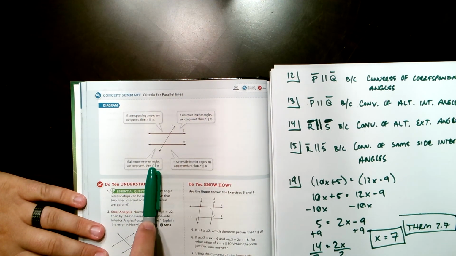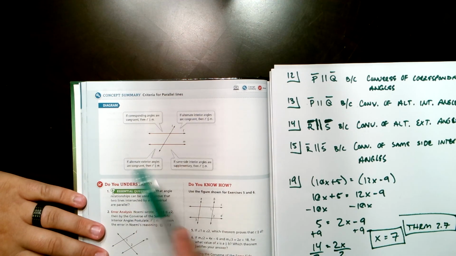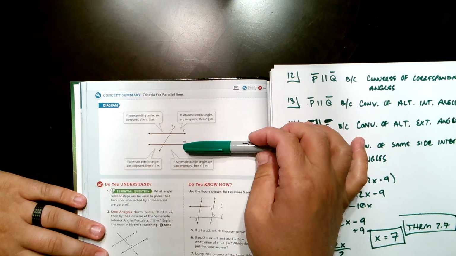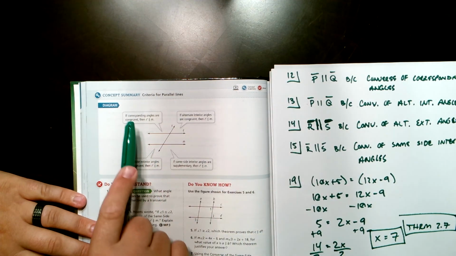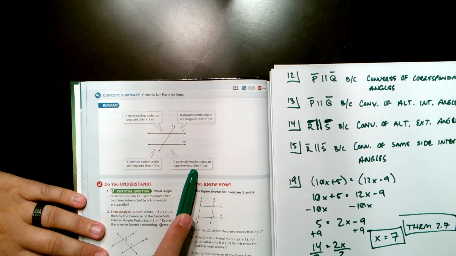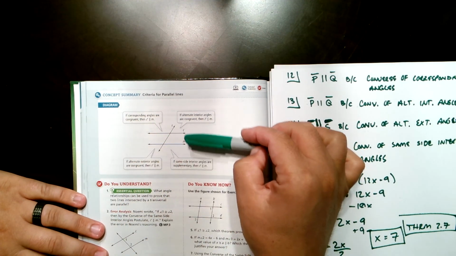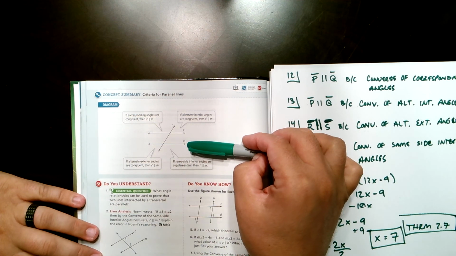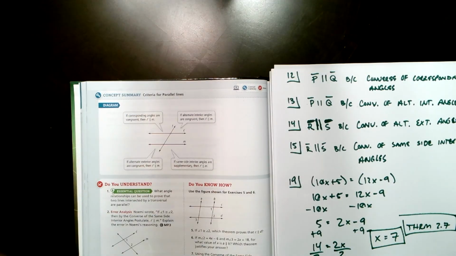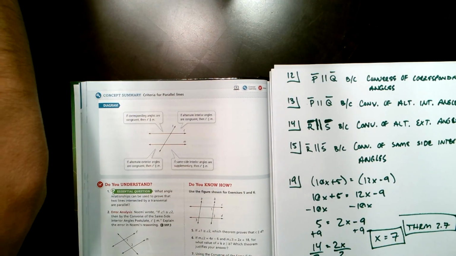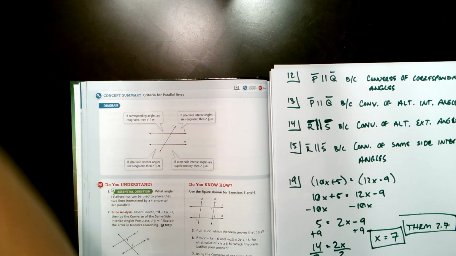We've talked about all of these theorems before, but this lesson is focused on the converse of all of these theorems. Before, we said if these 2 lines are parallel, then all these things are true. This lesson is saying, if all these things are true, then we know that these 2 lines are parallel. That's what the converse means.